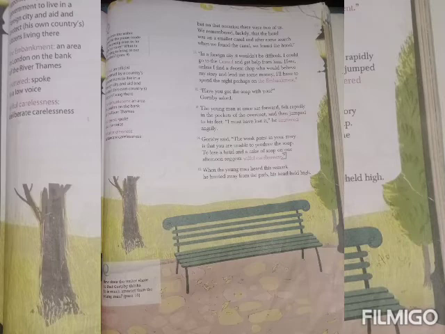When the young man heard this remark, he hurried away from the path, his head held high. Okay, so Godspy says, in that case, when he says no, it happened with me also in a foreign country, but in that case, two of us were there, me and my friend. So we knew the hotel was somewhere near the smaller canal. After some search, we found the canal, and then we found the hotel, he says.